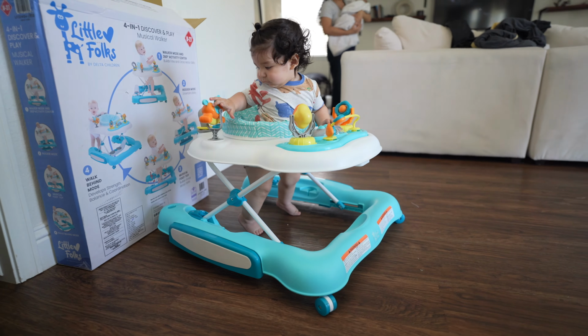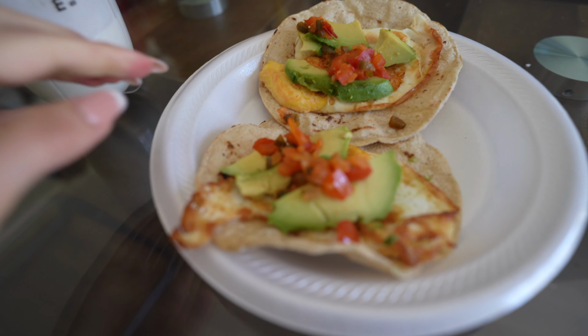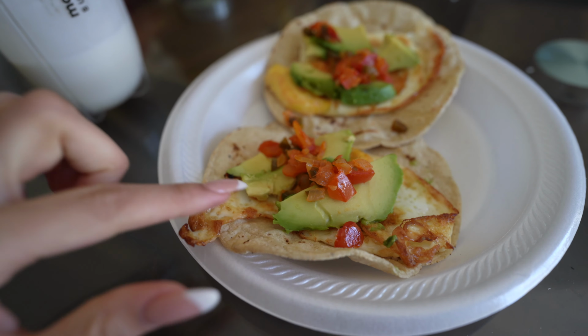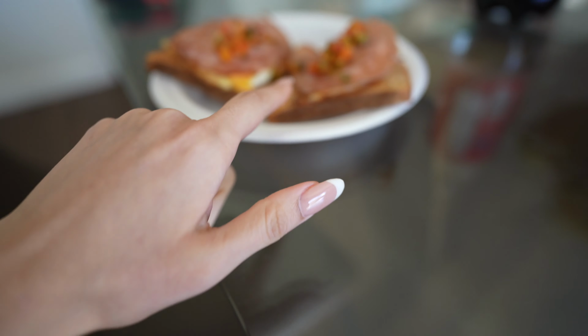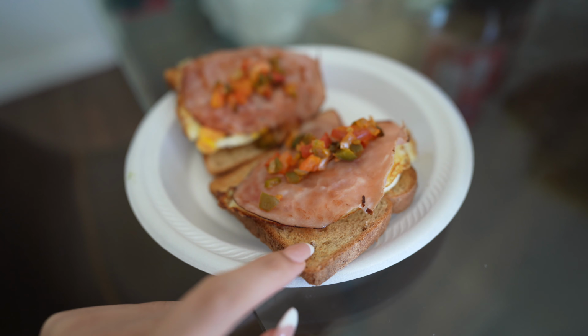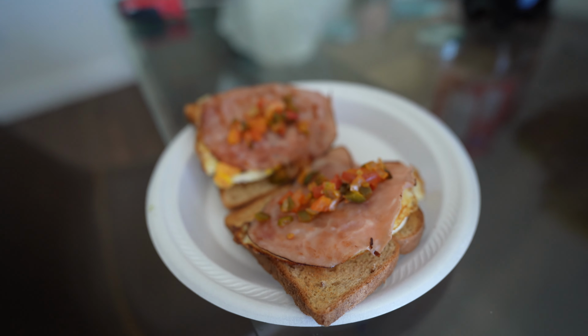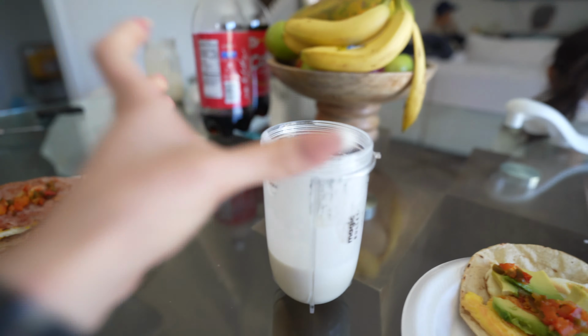Alright, here's my post-workout meal. I have carbs, protein, fats, and a little bit of veggies. And Jonathan has carbs, protein, and veggies. No fats. And of course, our protein shake.